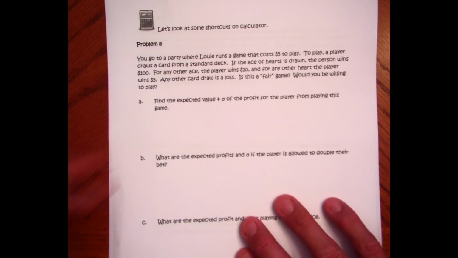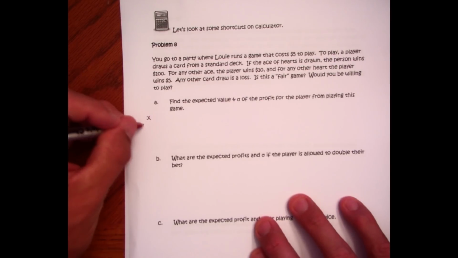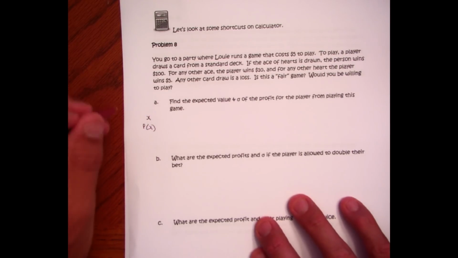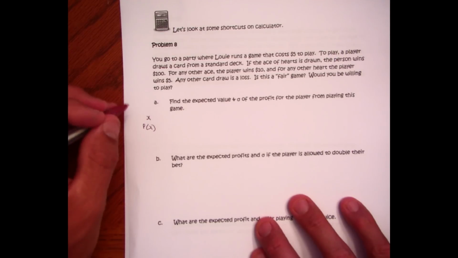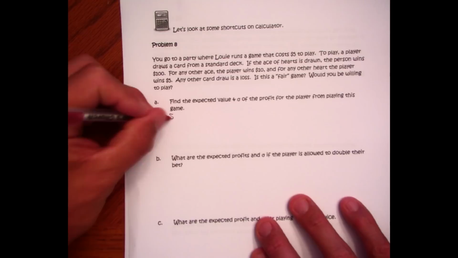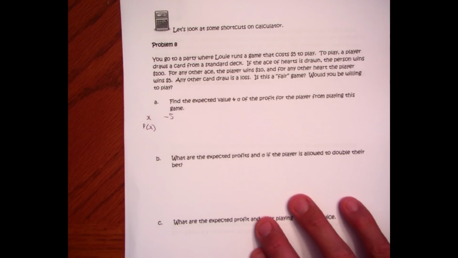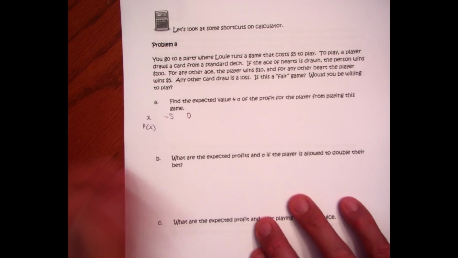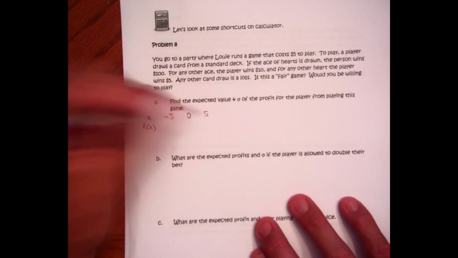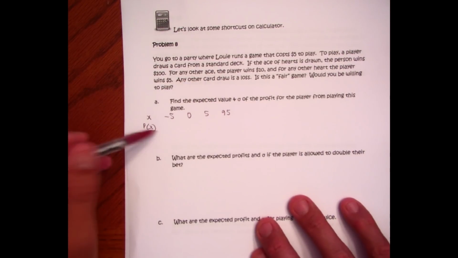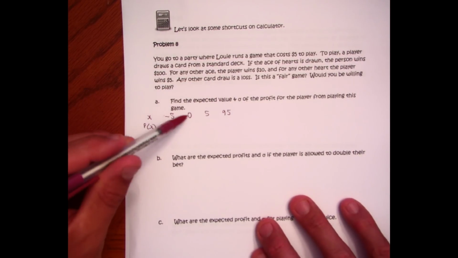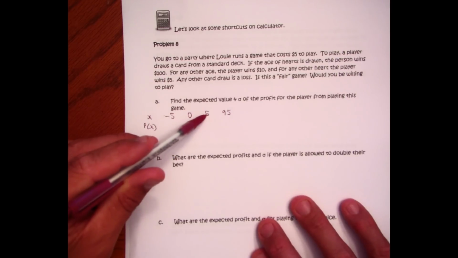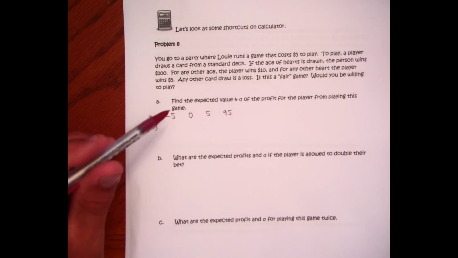Okay, so let's see. We can lose $5. We can break even. We can win $5, or we can win $95, because it costs us $5 to play. So here we paid 5 and won nothing. Here we paid 5 and won 5. Here we paid 5 and won 10. Here we paid 5 and won 100.